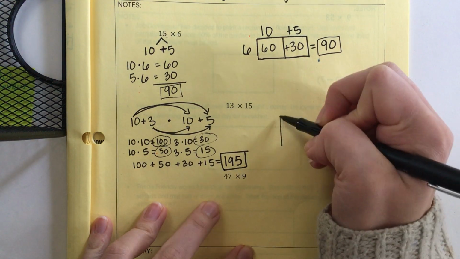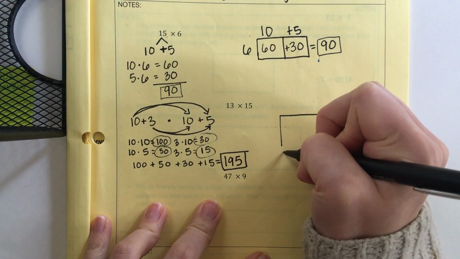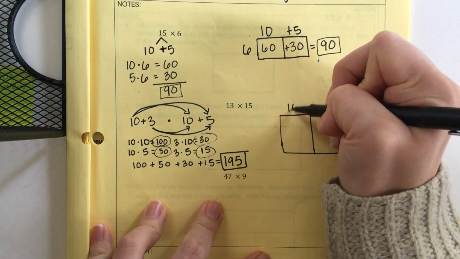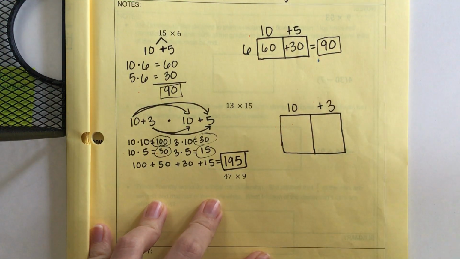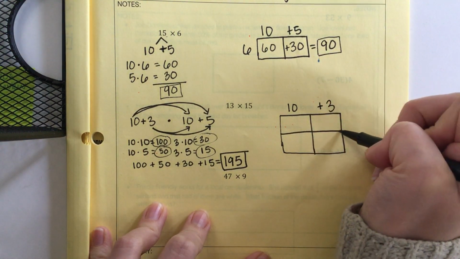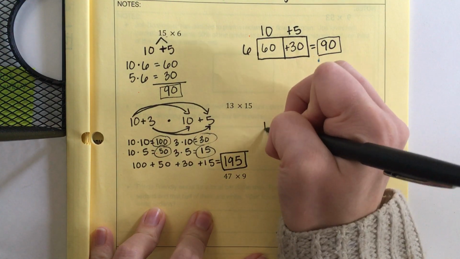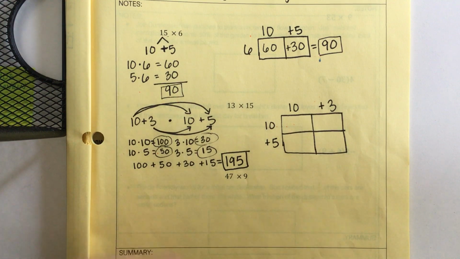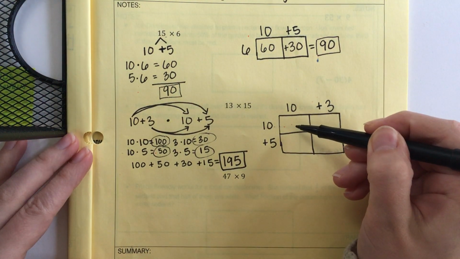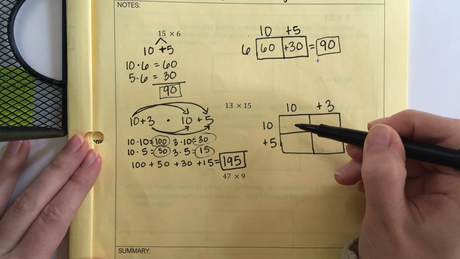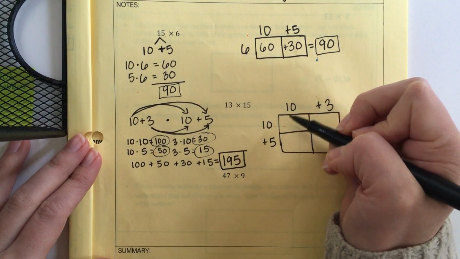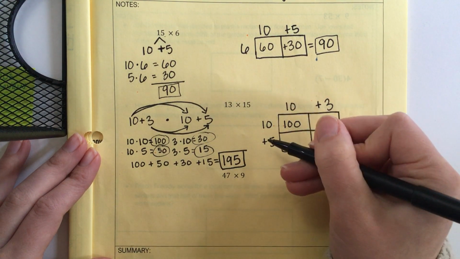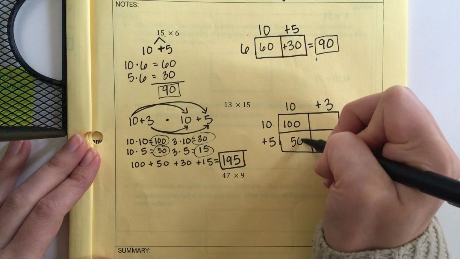Let's try the window for this one. Our window this time has 2 along the top for our 13, our 10 plus 3. And then we also have 2 boxes along the side because we're going to break 15 up into 10 plus 5. So again, area model. You're multiplying the 2 sides just like we do when we find the area of a rectangle. So 10 times 10 is 100. 10 times 5 is 50.